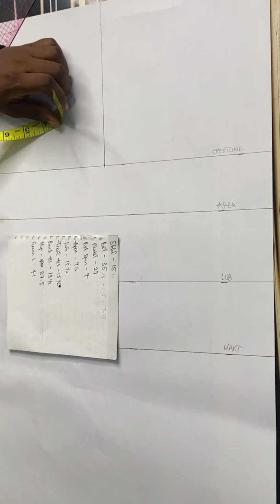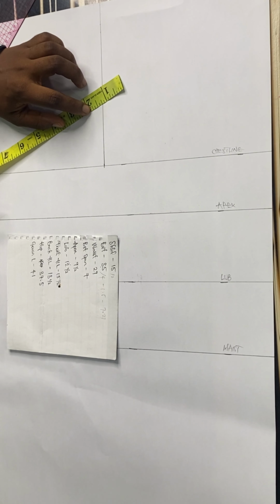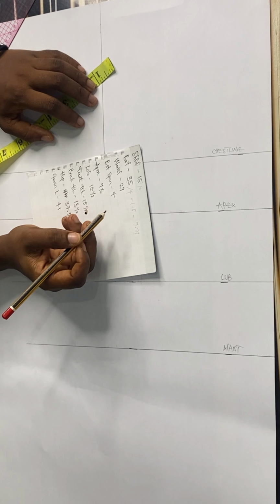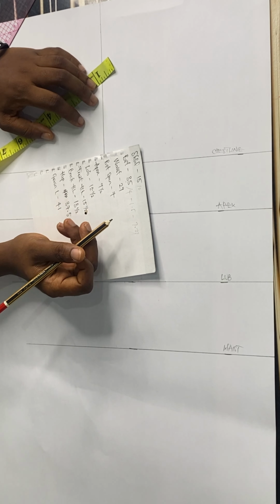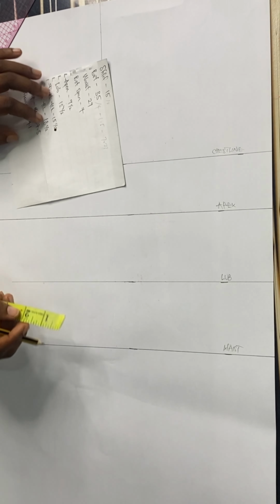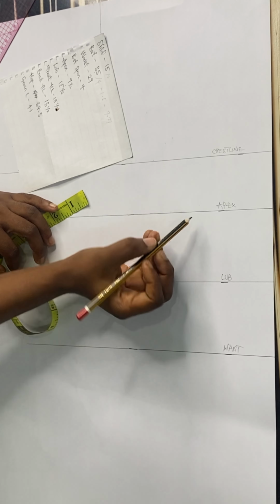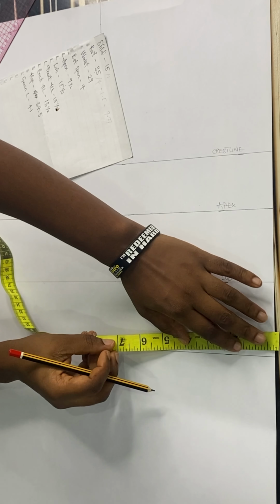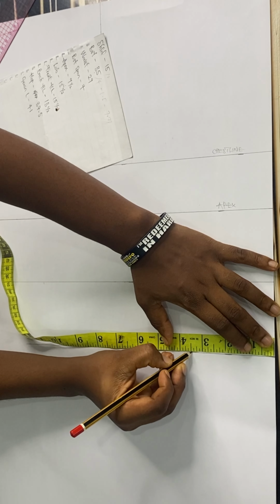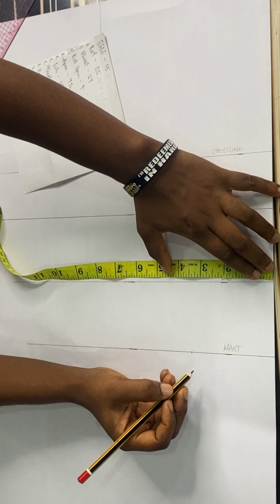The next thing to do now is to put our bust span. Here our bust span is 7 inches. So we'll be dividing the 7 inches by 2, which will give us 3.5. So I'm marking 3.5 from the waist all the way to the apex. So 3.5 here, 3.5 here, and on the apex 3.5 also. Then I'll connect here.